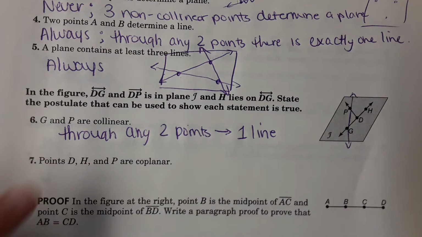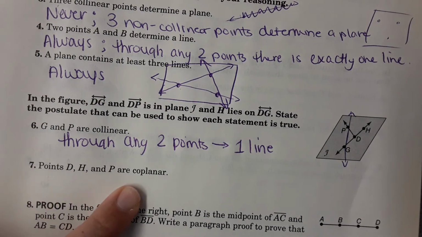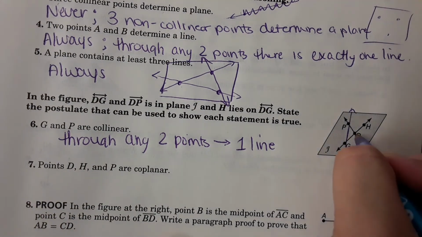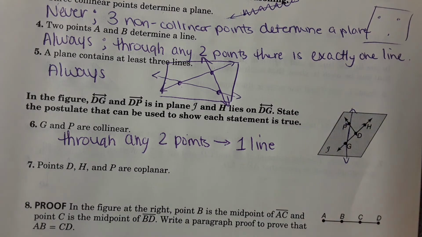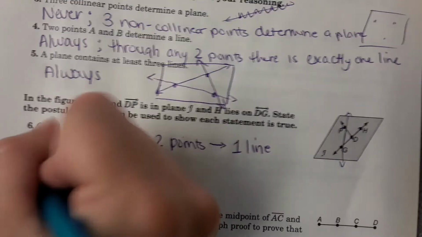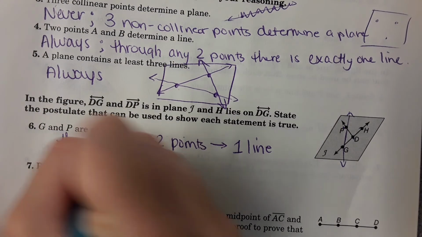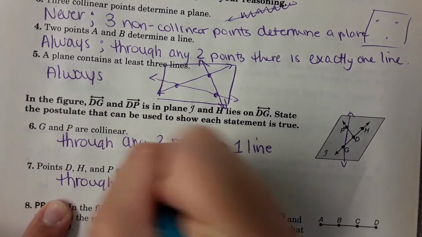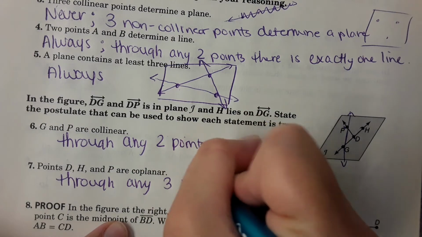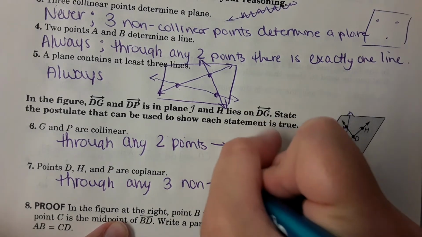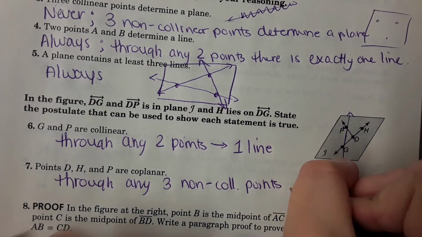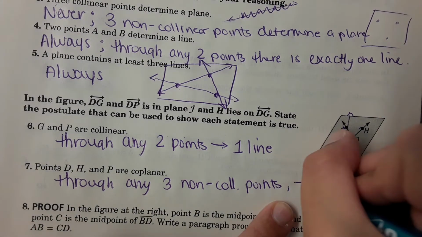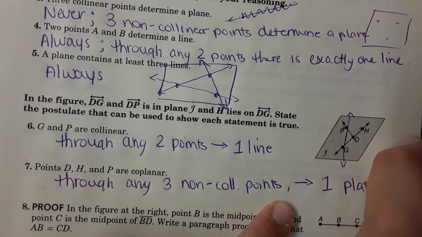Number 7, points D, H, and P are coplanar. Well, looking at it, D, H, and P are non-collinear, and yes, they fall on the same plane, so yes, it's true. Through any 3 non-collinear points, there is one plane.